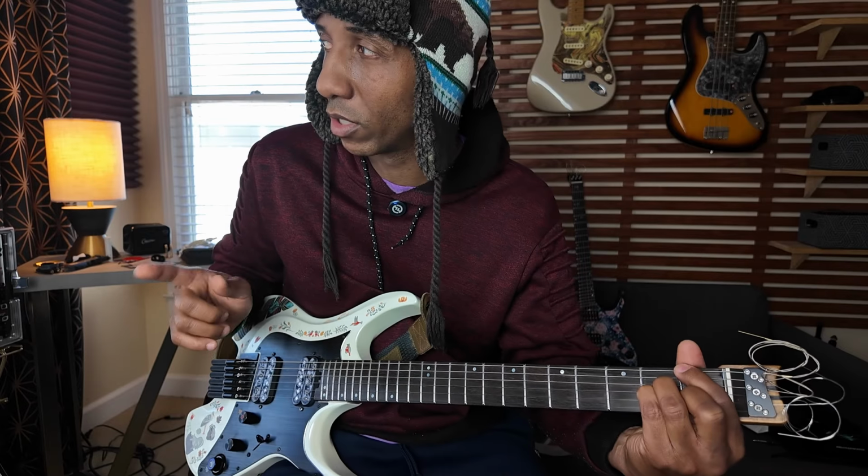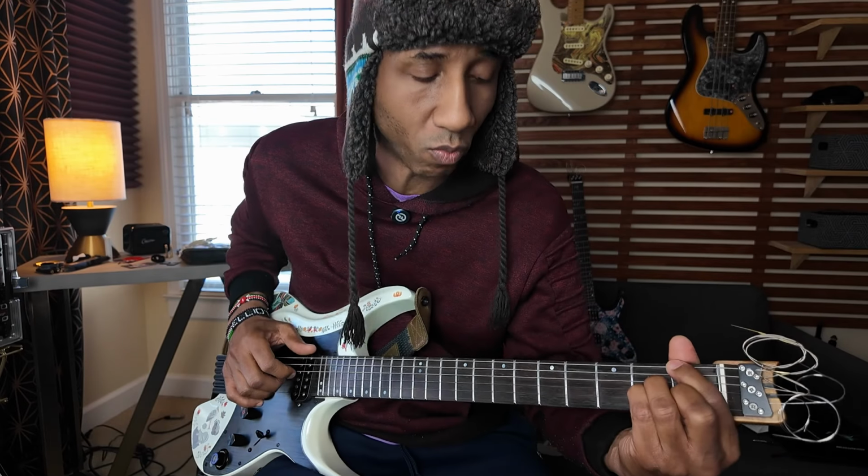A minor works, A pentatonic works over F major 7 as well.